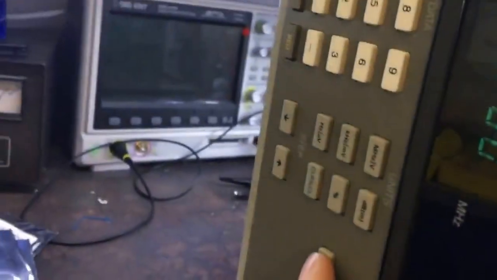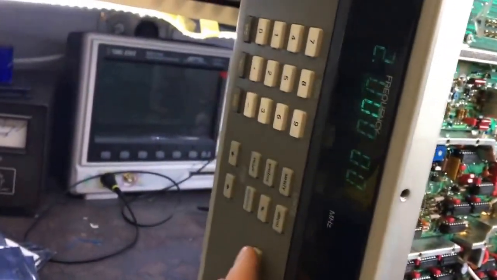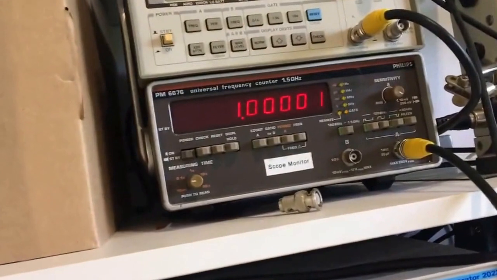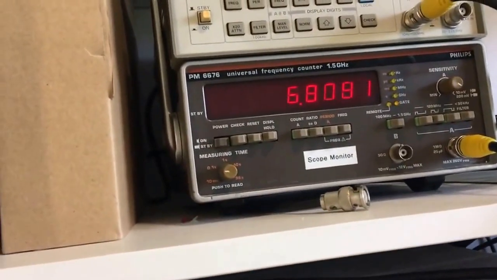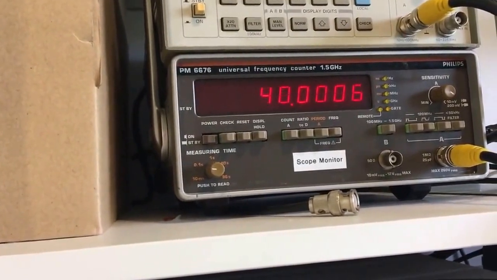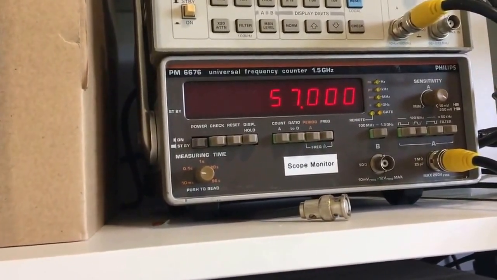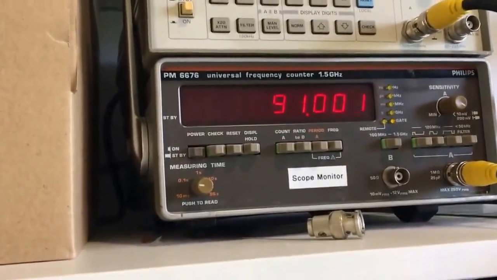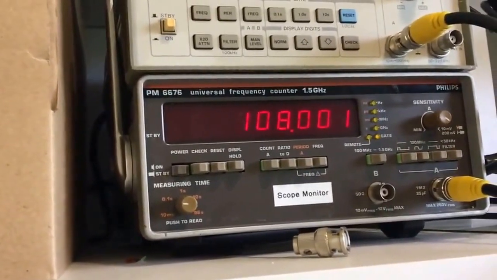Cool. It's actually behaving the way it's supposed to, which is brilliant. It's going to scan up through the frequencies all the way up to the top, 1 megahertz at a time.